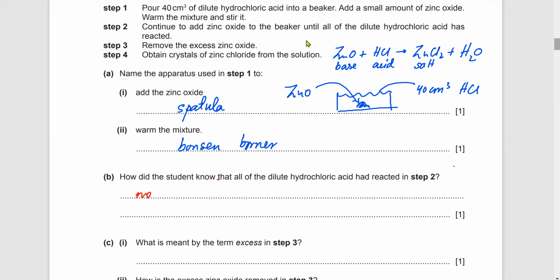I mean, effervescence is wrong because there is no gas being produced, right? So there's no gas, so effervescence is wrong. No more zinc oxide dissolved. That's correct.